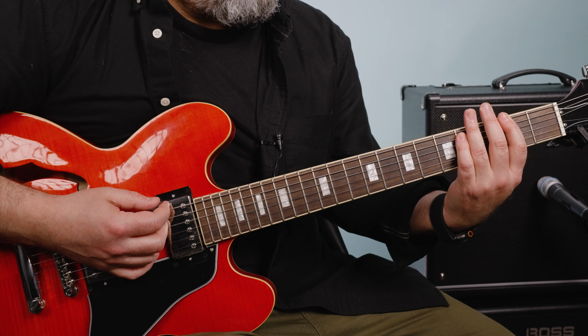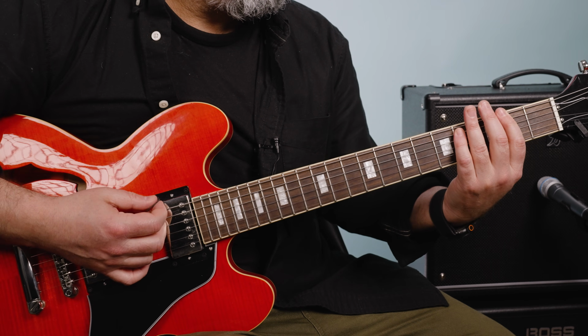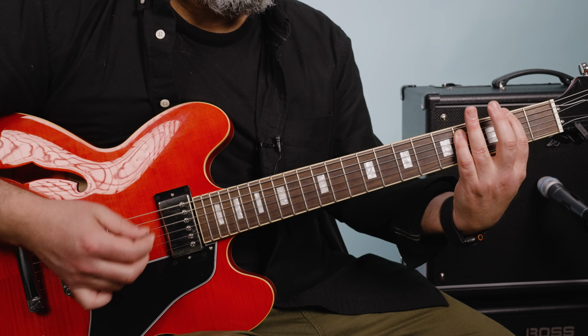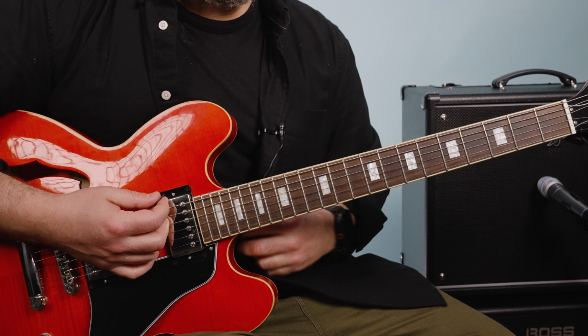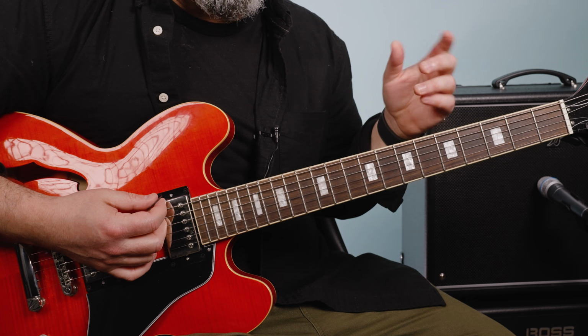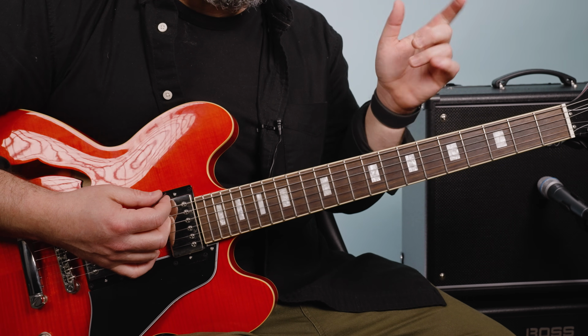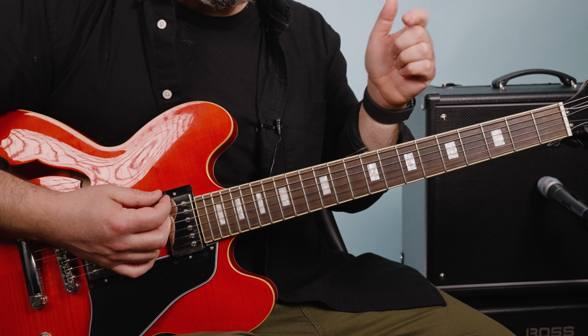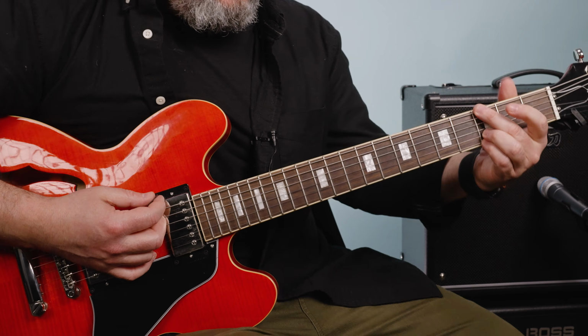I'm thinking that Everclear song or something. Something like that. But you hear right away, now that's what rhythm is. I went 1 and rest, 1 and 2 and 3 and rest, 1 and 2. So just with a G chord.